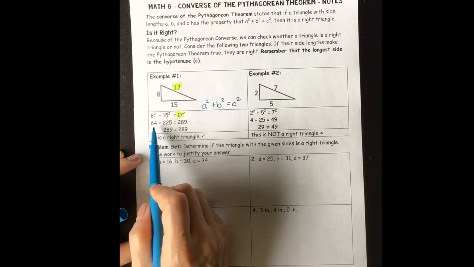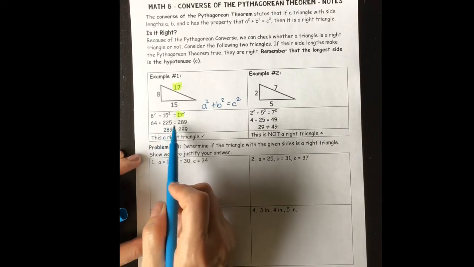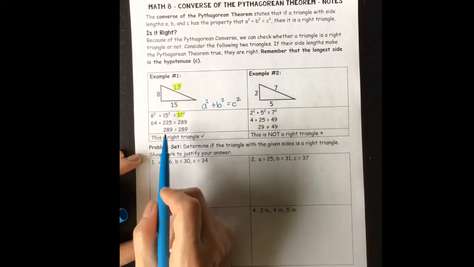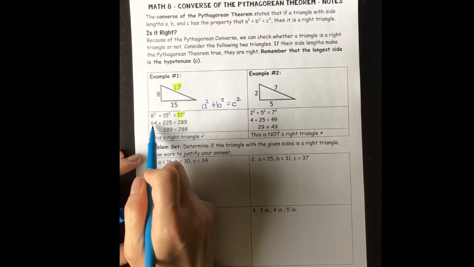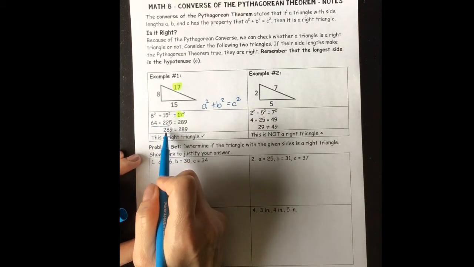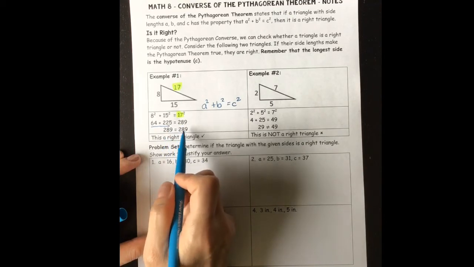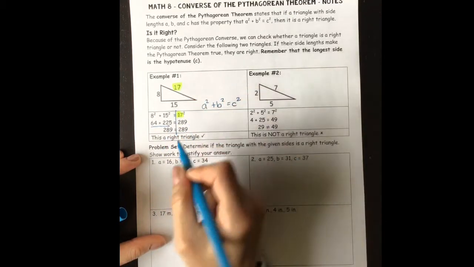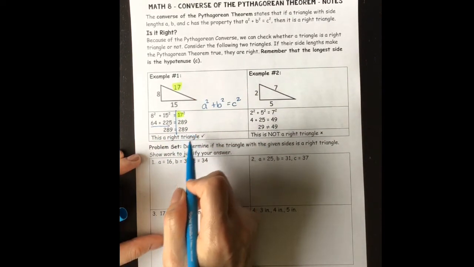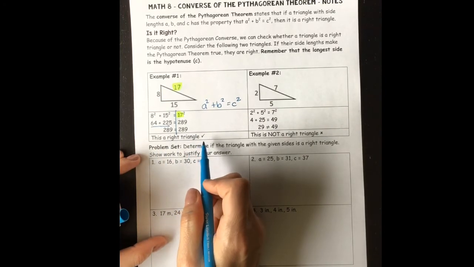So we get 64 plus 225 equals 289. And then we're going to simplify. 64 plus 225 is 289. 17 squared was 289. Right, so when we simplify each side, we get that they're equal. It is a right triangle.